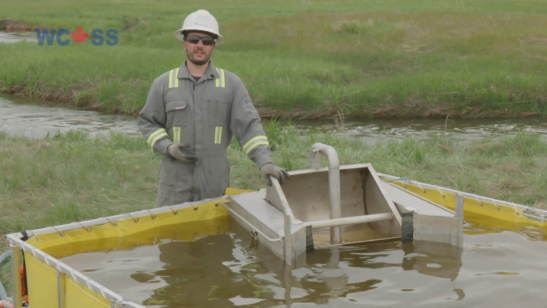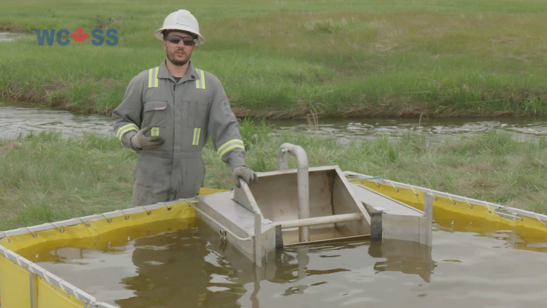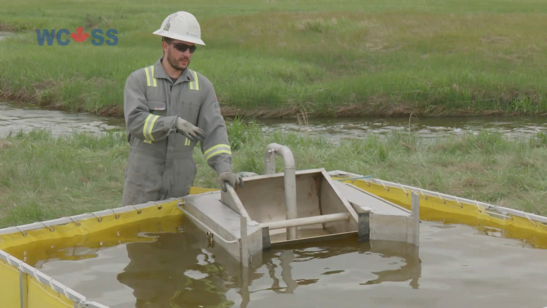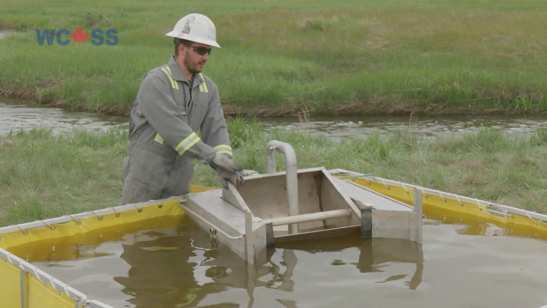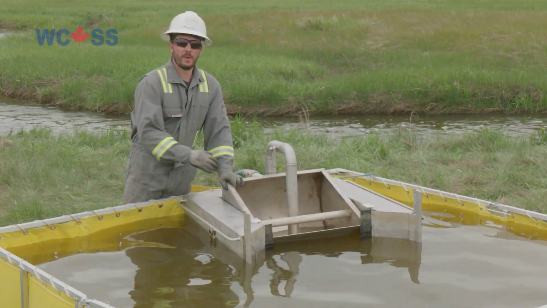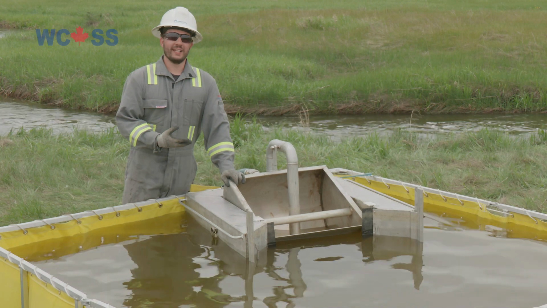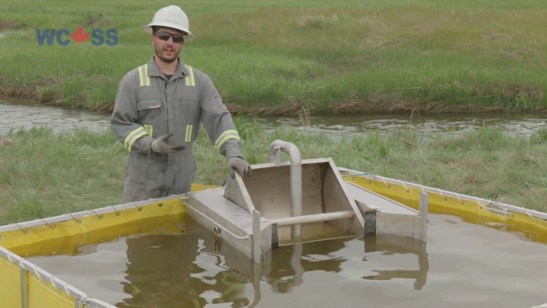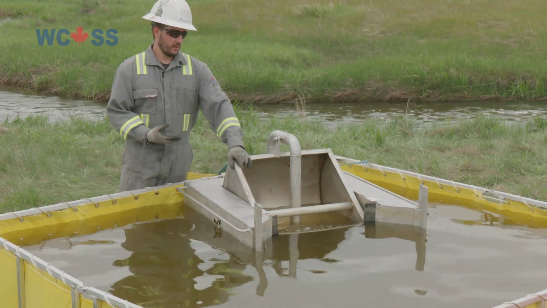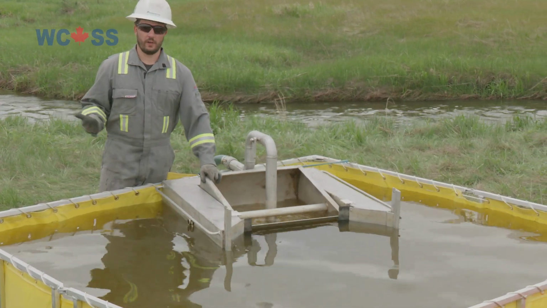What we have in front of us is our Pedco skimmer. We talked about it a little earlier on. These are designed for flowing water conditions. So what you've got is an off-balance drum that the more suction you place on it, the lower the drum sits and the more product it recovers. We're going to simulate that by turning on the pump.